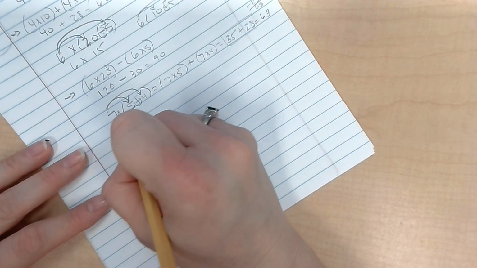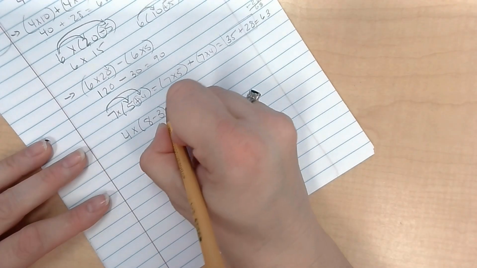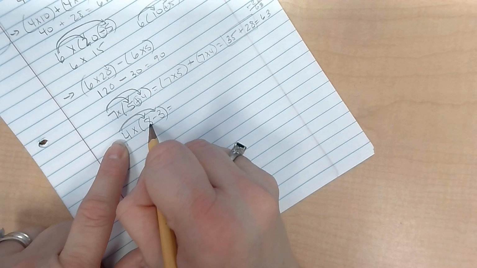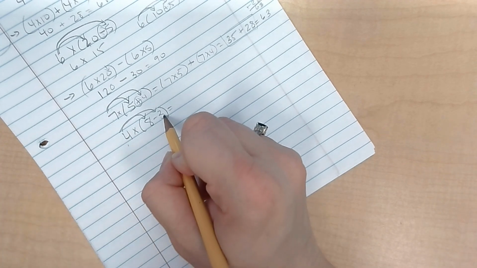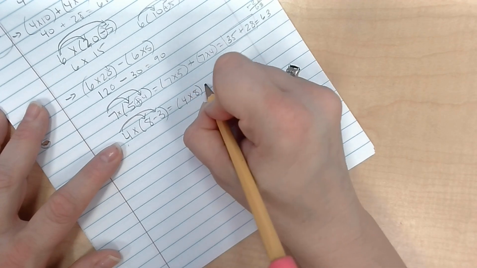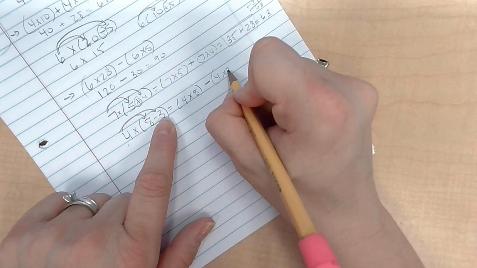This one is 4 times 8 minus 3. So we're going to use the distributive property because this 4 is being multiplied by 8 and negative 3. So 4 times 8 minus 4 times 3.